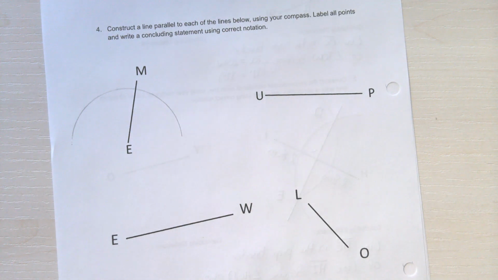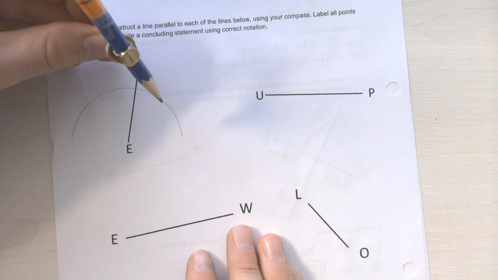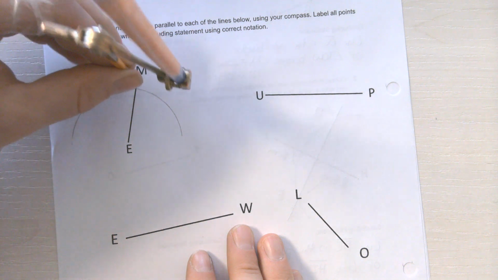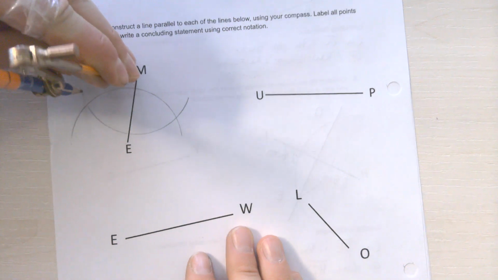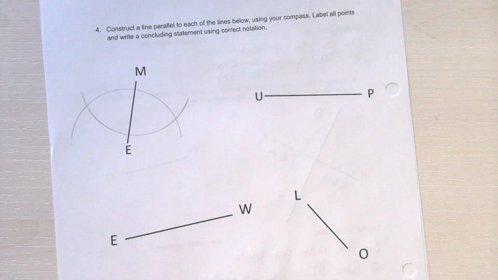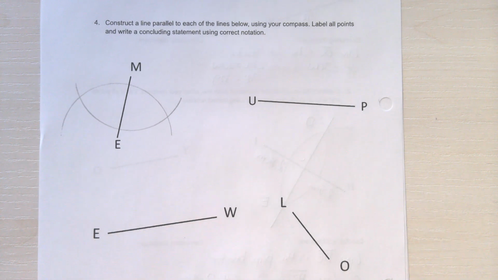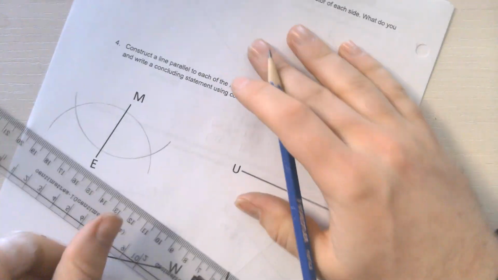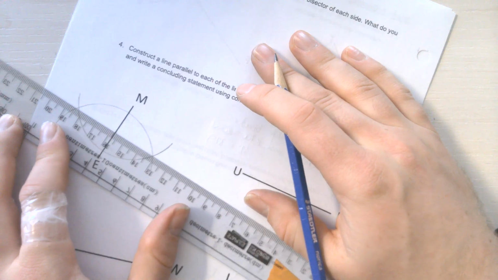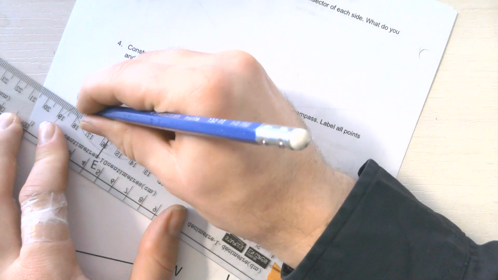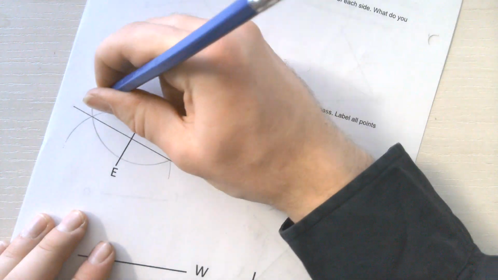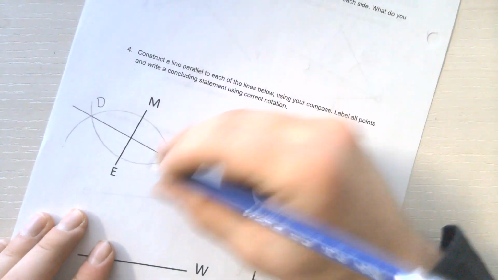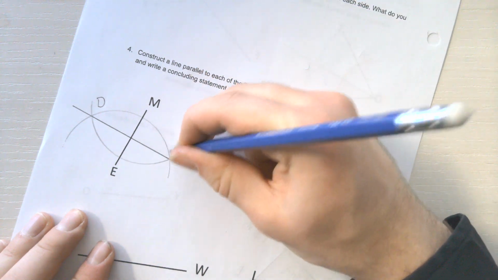I'm going to use the same sized arc centered over at M, and I'm going to sweep out a second arc like so. And again, I can connect those 2 intersection points with a straight line to construct my perpendicular bisector. And I'll label again D, and this one's already E, so I'll call this one X.